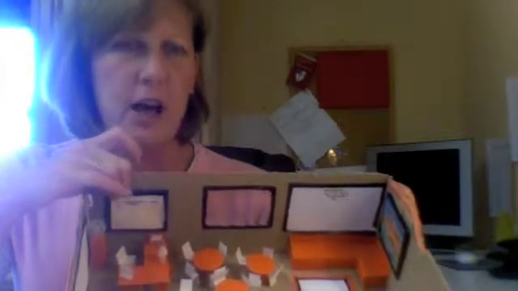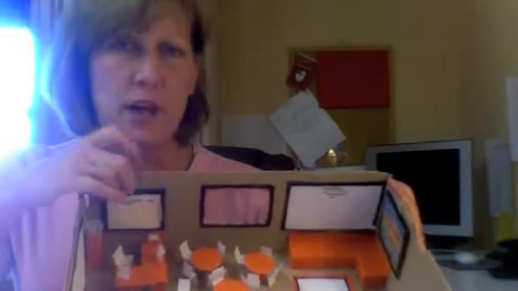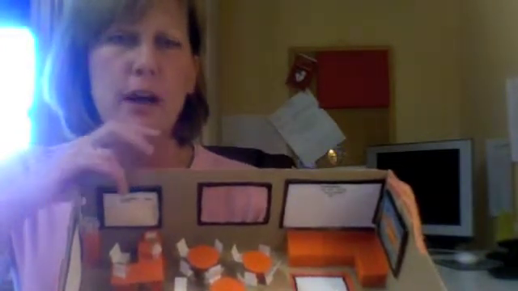As we move around the room, above my desk I have a bulletin board where I'll list out jobs that I may hear are available and job shadowings that might be available. I'll also have some important dates, events, and upcoming things that they need to know about.